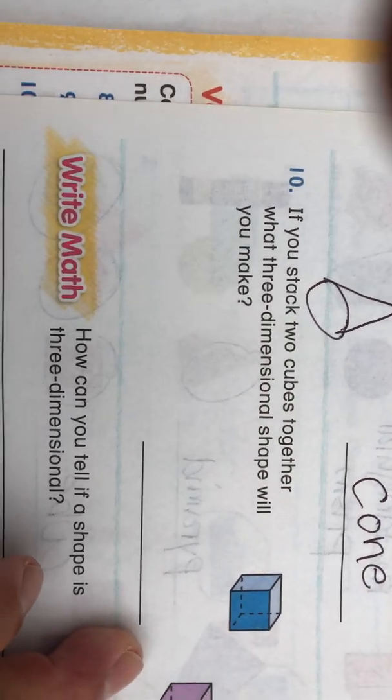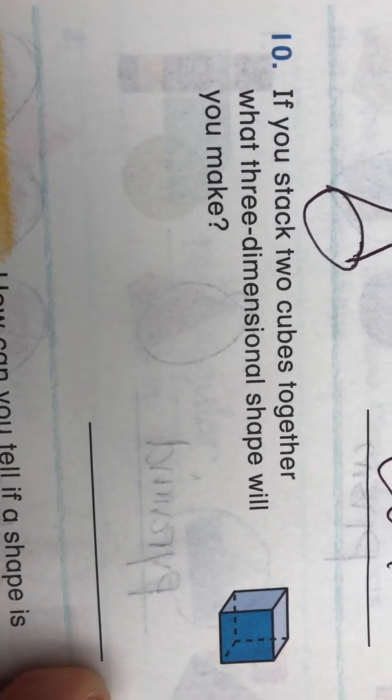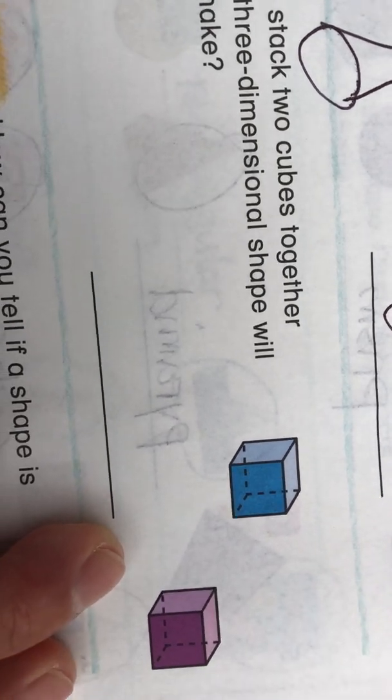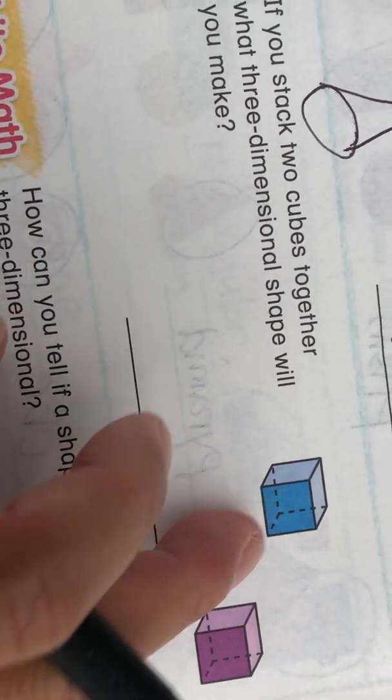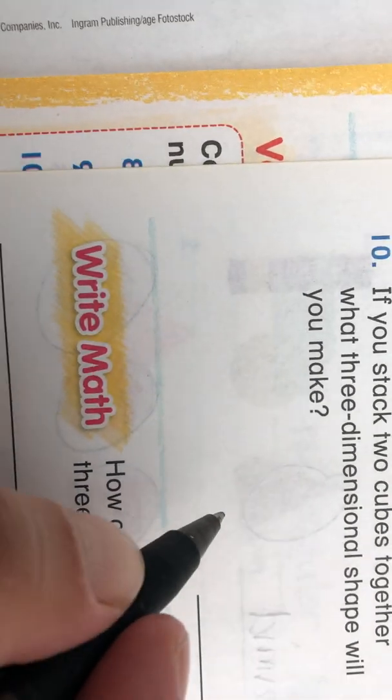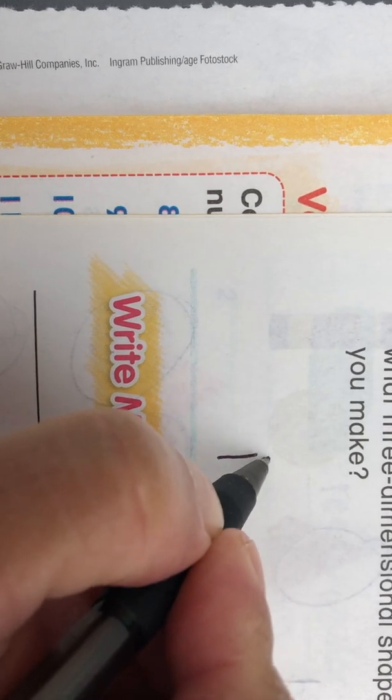And let's try this one. If you stack two cubes together, what three-dimensional shape will you make? Well, let's see. There's the two cubes. If we put them together, I think what we're going to make is kind of like a long rectangle. I'm going to try it.